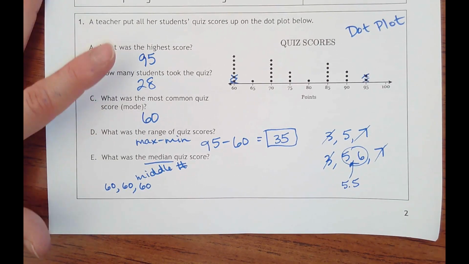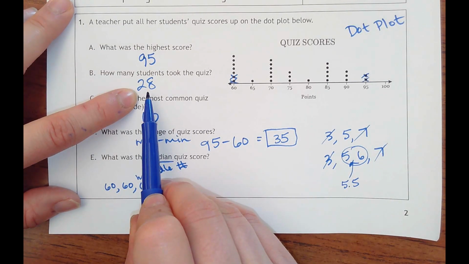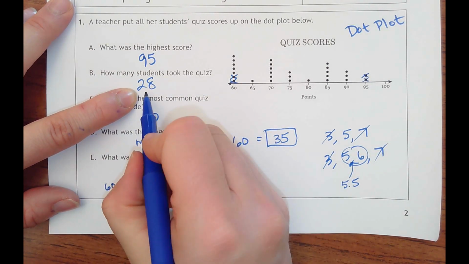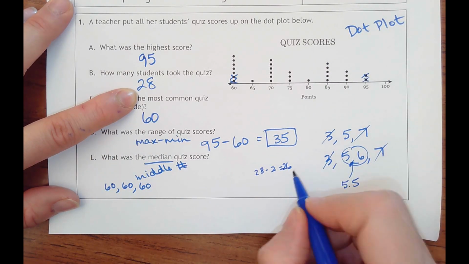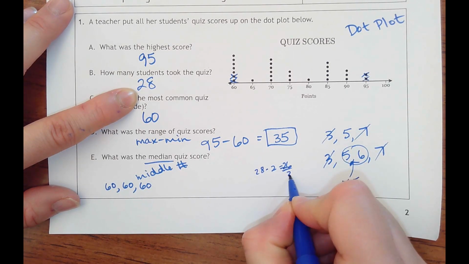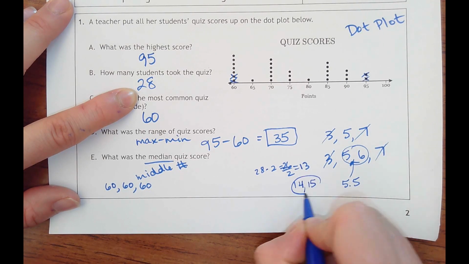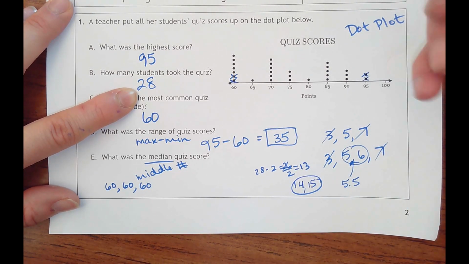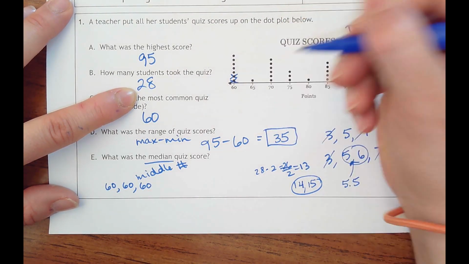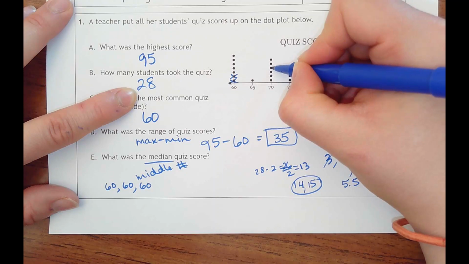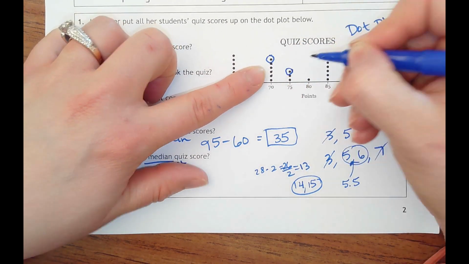And so if we've got 28 different scores, then that means that it's an even number. So think about, there's going to be 2 in the middle. So 28 minus 2 would mean there's 26 scores on the outsides divided by 2. So it'll be 13. So really the 14th and the 15th term needs to be averaged. So let's count in 13 numbers. There's 1, 2, 3, 4, 5, 6, 7, 8, 9, 10, 11, 12, 13. So the 14th would be a 70, and then the 15th score would be a 75.